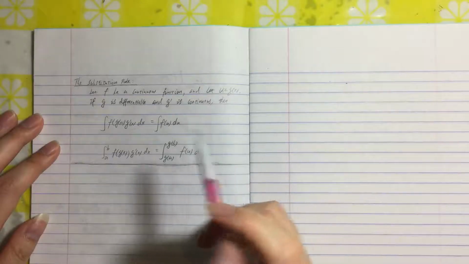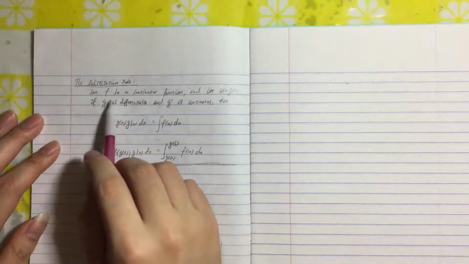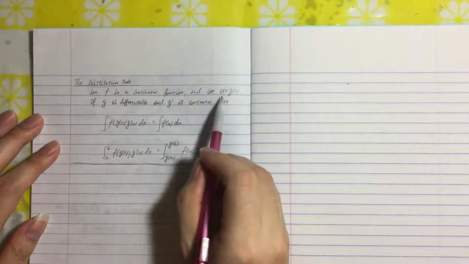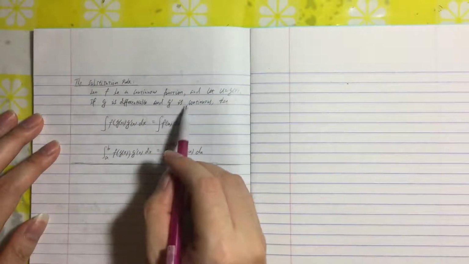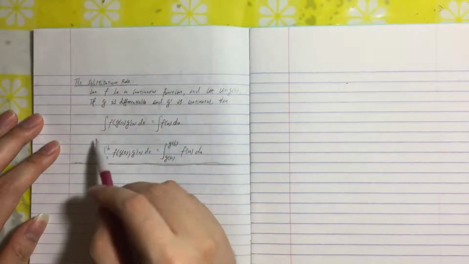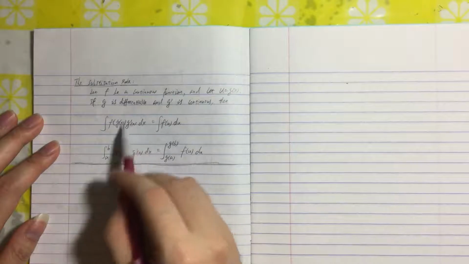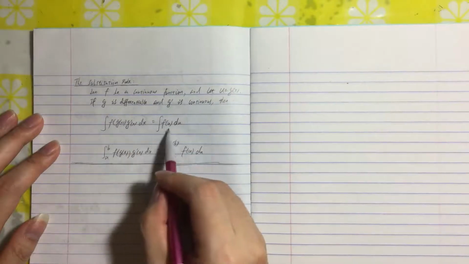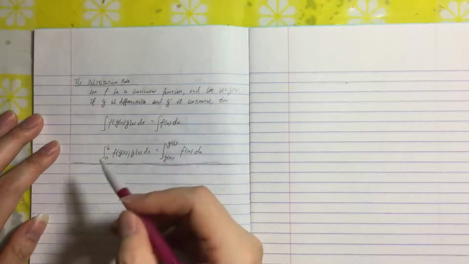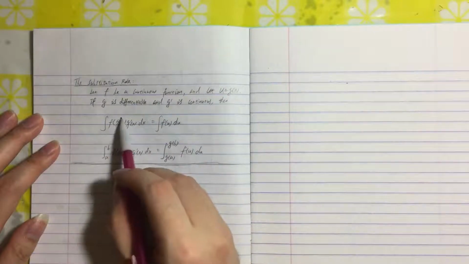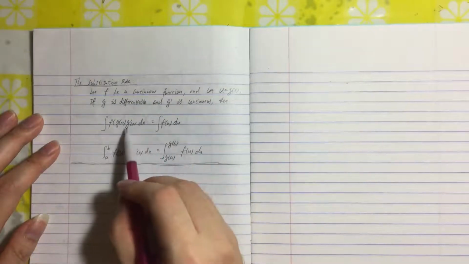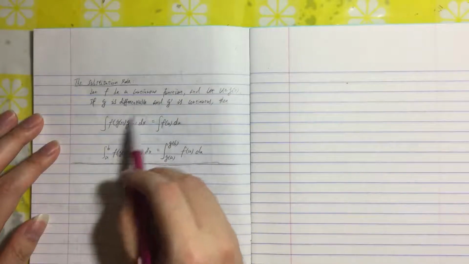Now, let me put a substitution rule here. Let f be a continuous function, and then u equal to g of x. If g is differentiable, and g prime is continuous, then integral f of g of x, g prime of x dx can be written as f of u du, which means I replace g of x with u, and replace g prime of x dx with du.